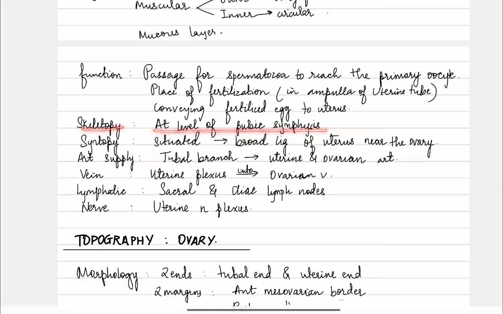Skeletotopy is at the level of pubic symphysis. Syntopy is situated in the broad ligament of uterus near the ovary. Arterial supply is tubal branch, uterine and ovarian artery. Vein is uterine plexus into ovarian vein. Lymphatic is sacral and iliac lymph node, and nerve is uterine nerve plexus.